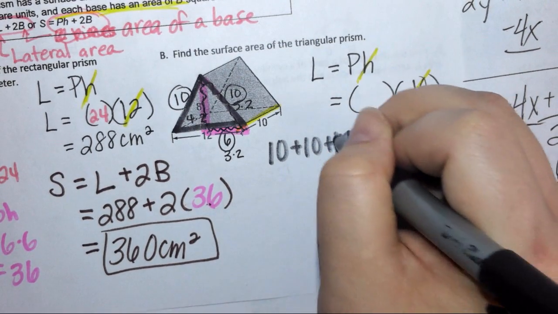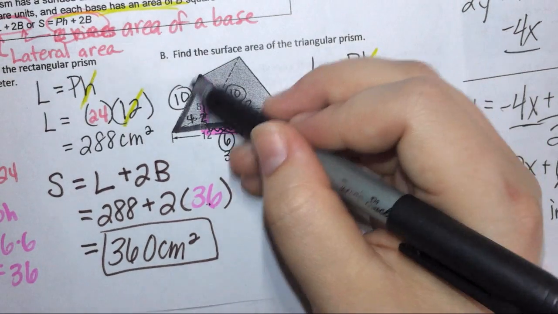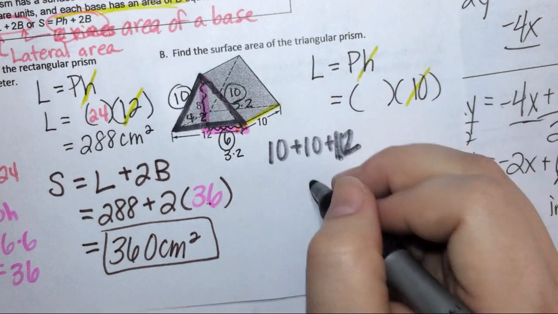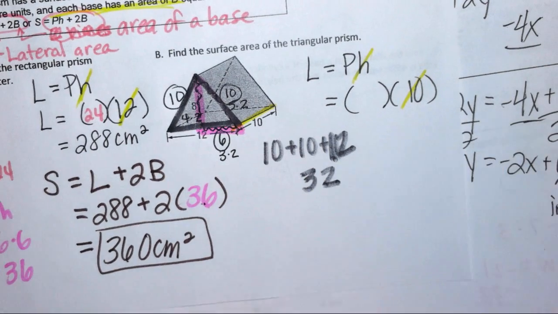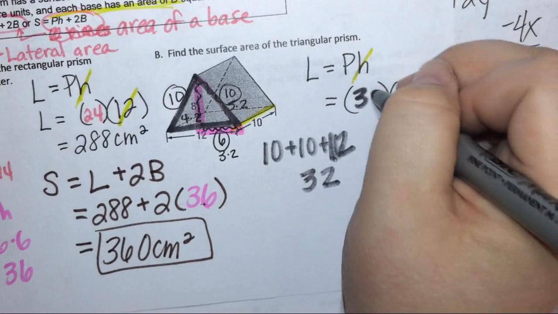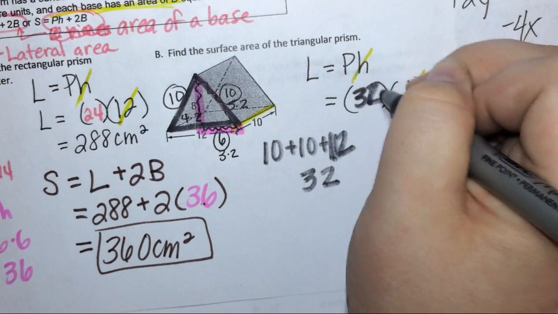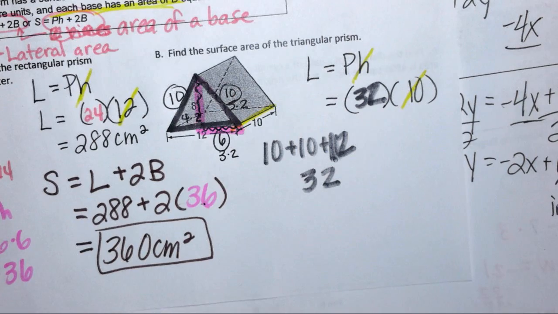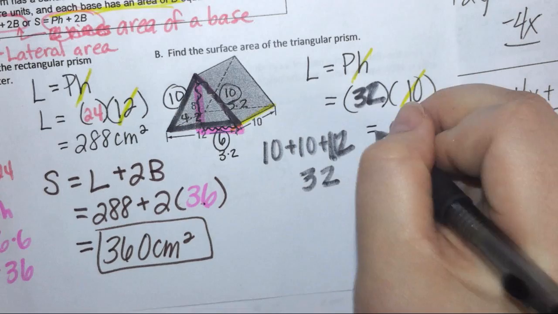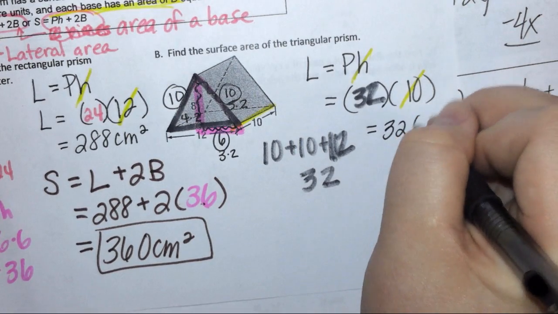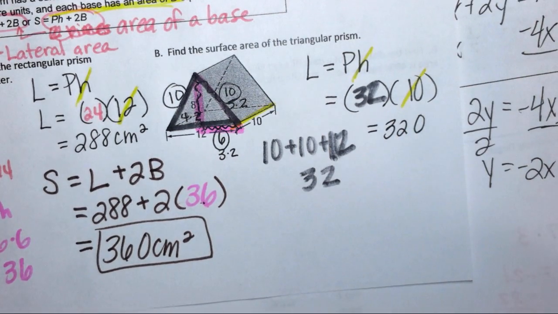Thank you. So our perimeter ends up being 10 plus 10 plus 12. So our perimeter of our triangle is 32. But again, we wanted to guess that it was going to be 36. So did I. But again, that word regular is missing. So I don't know that this is an equilateral triangle. So I actually had to solve and use those chapter 8 skills yet again. So my lateral area is 32 times 10, which is 320. Is there anyone who's confused about how I got the lateral area of that triangular prism?